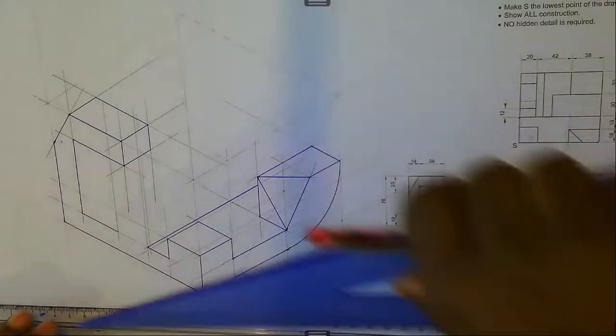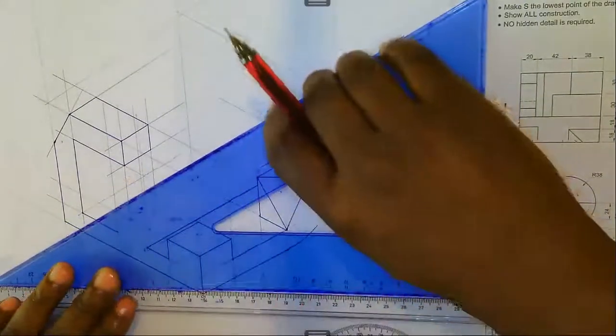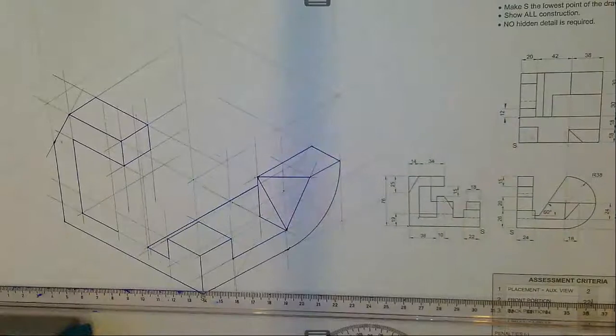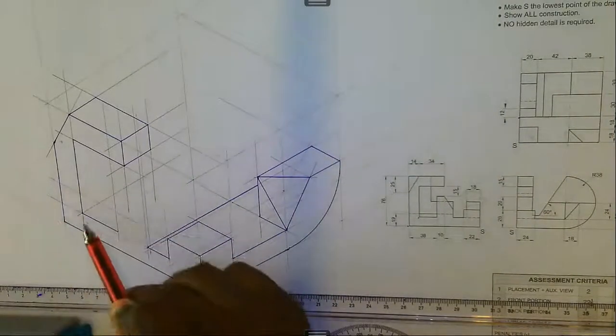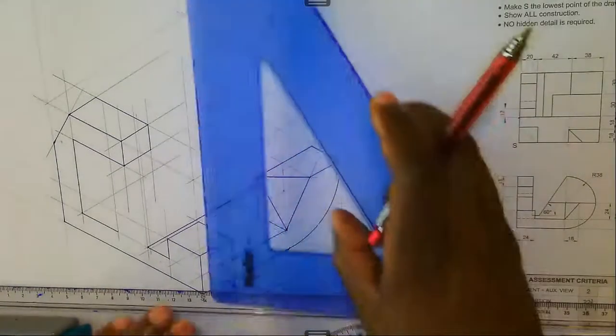Remember, at each and every point that we have defined, you need to create a line to the left, a line to the right, and a vertical line. There should always be 3 lines at that particular point.